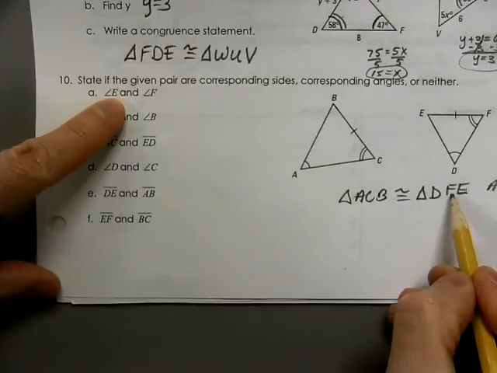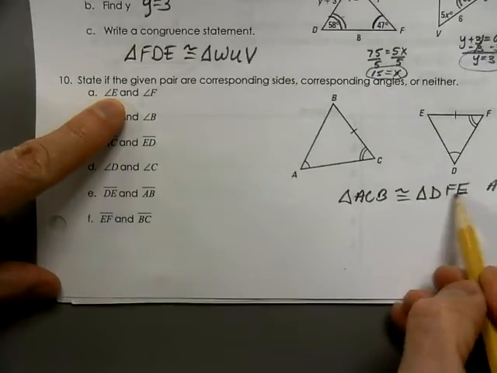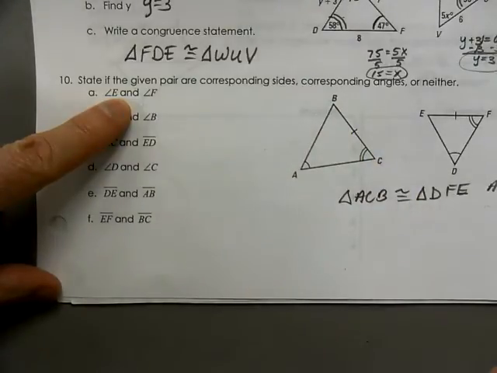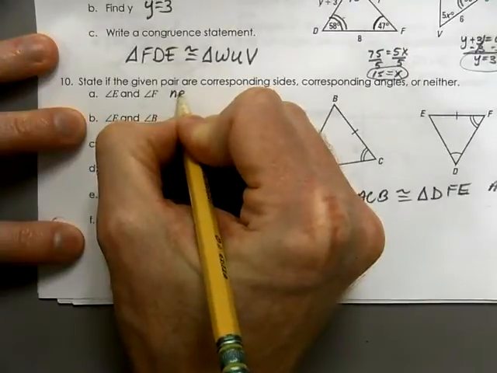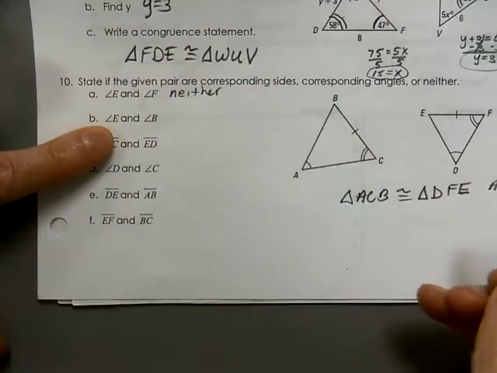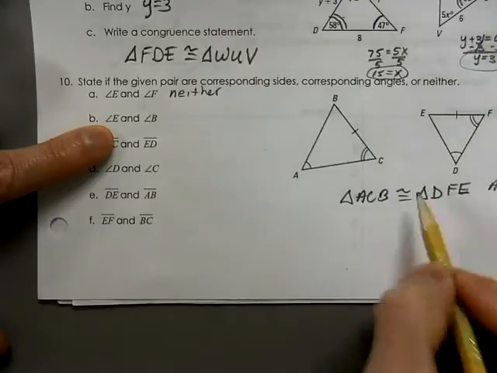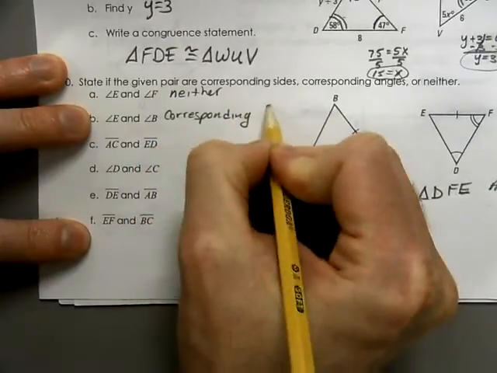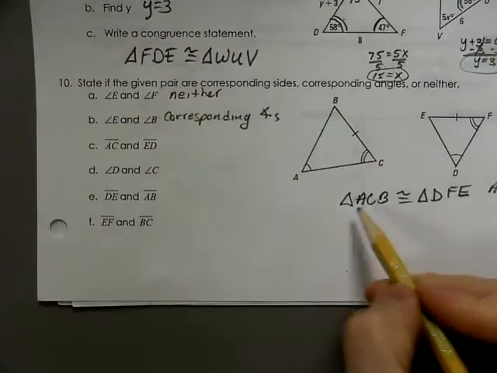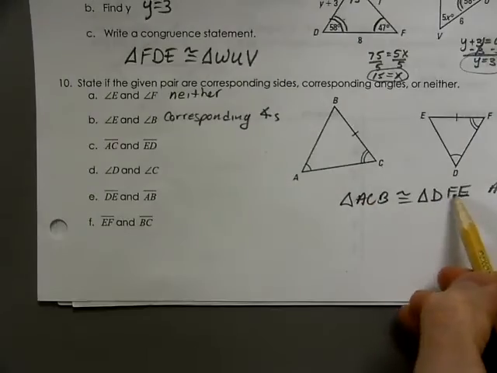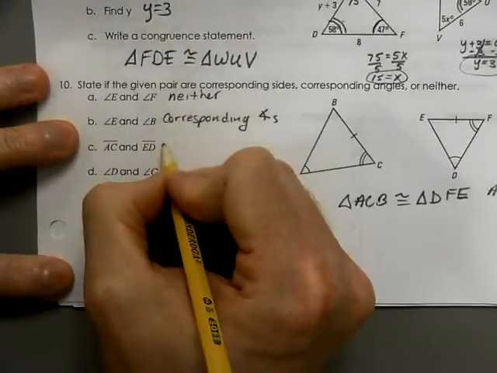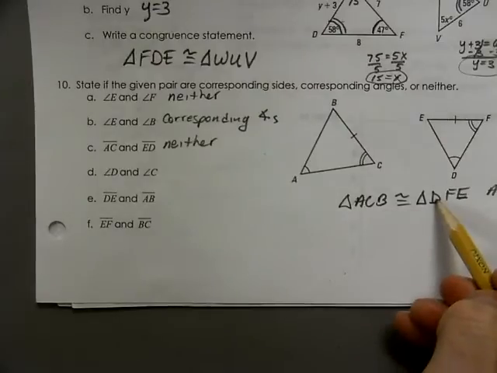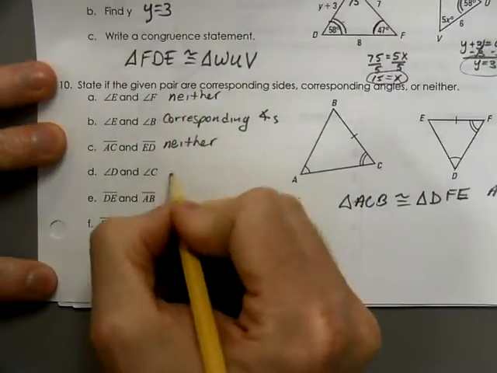Well, E and F are not considered corresponding sides. They're not considered, they're in the same triangle. So that's neither. E and B are in the same spot, so they are considered corresponding angles. AC is the first 2 letters, ED are not the first 2 letters, so this would be neither. D and C, D is the first letter, C is not the first letter.